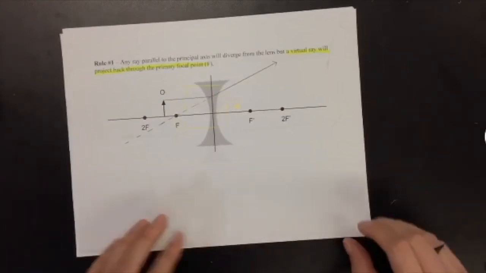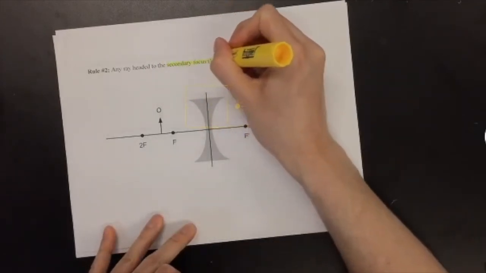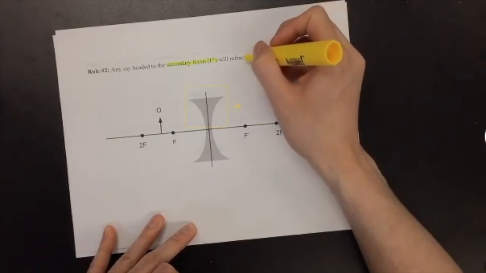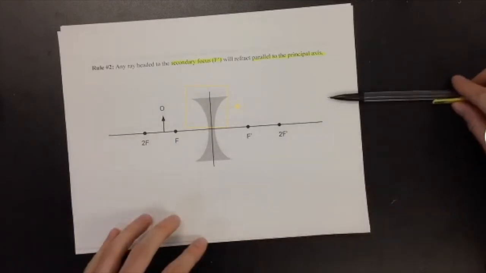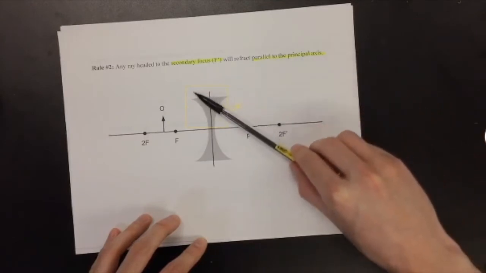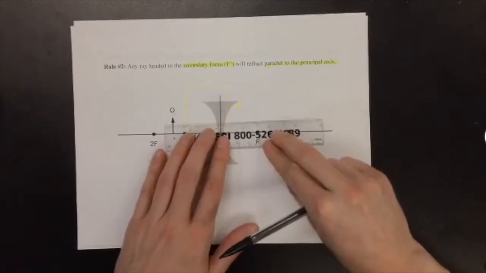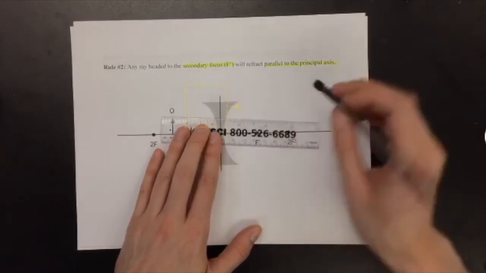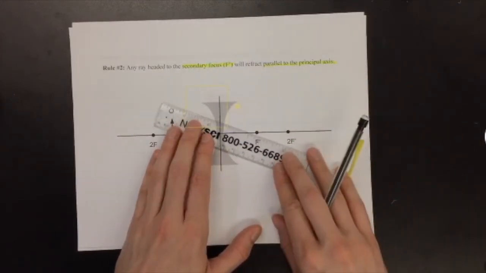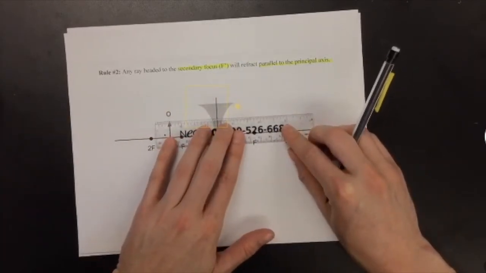Okay, rule one. Rule two, any ray headed to the secondary focus will refract parallel to the principal axis. Okay, well, again, think about this in terms of a ray coming from the other side. So what would a parallel ray coming in this way do? Well, it would get diverged in such a way that it would appear to be headed through the focal point, right? So we could imagine the ray coming in like this, it would get diverged, and we know that the focal point here is where parallel rays on this side would appear to converge. So all we're doing is that, but backwards, right? Geometry works that way. If it works one way, it should work the other way too.